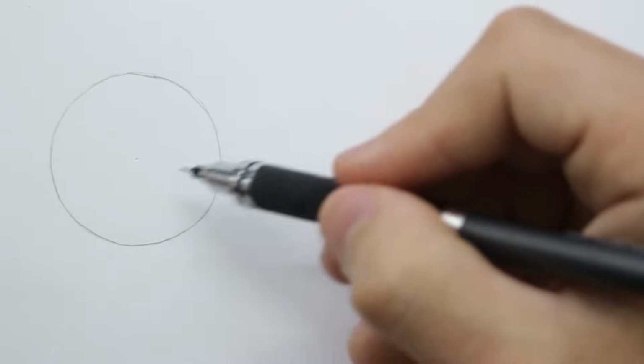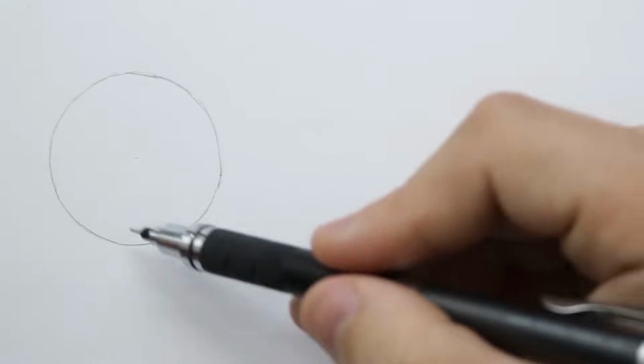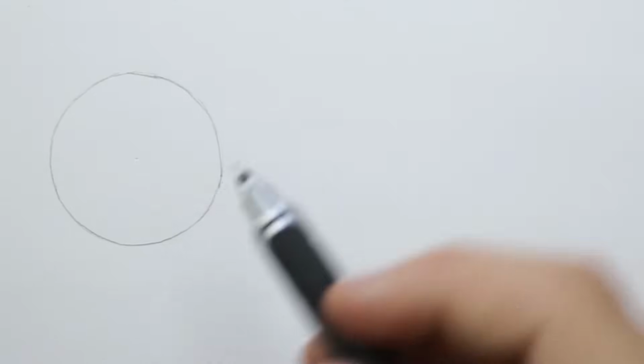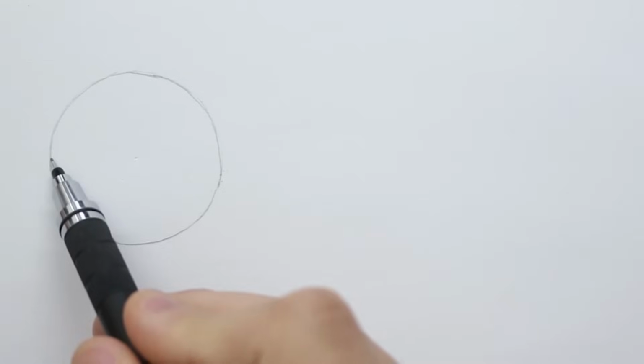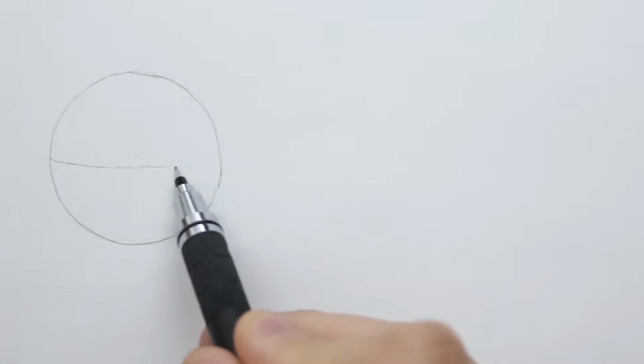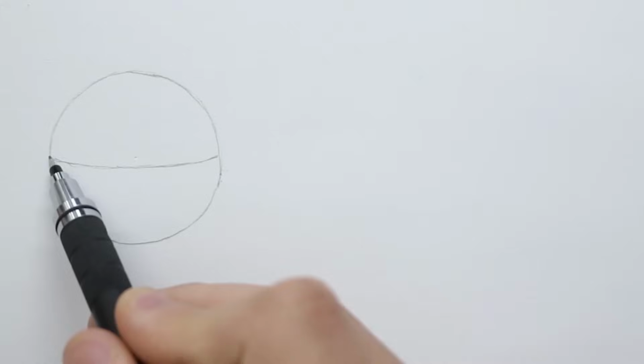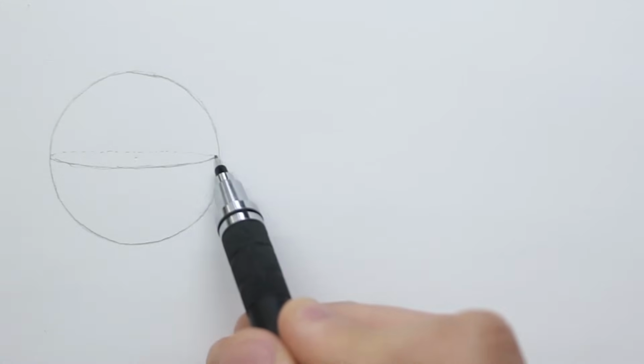I begin with a sphere which represents the cranial mass. The next step is to begin working out the angle of the skull. For this example, I'm drawing a 3/4 view. I add a dividing line which wraps around the form of the sphere. This line will indicate the top of the eye sockets.